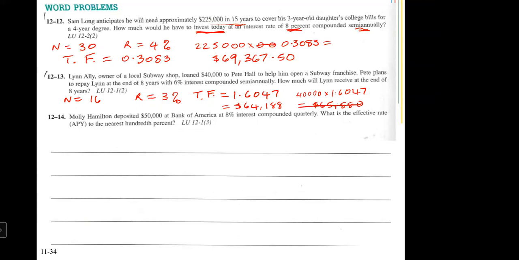Okay. So this third last one here, we're looking for the annual percentage rate. So we still need to go through the process to find out how much interest is earned for a year. So we need to know the number of periods. In this case, it's just 1 year. So what would the number of periods be?